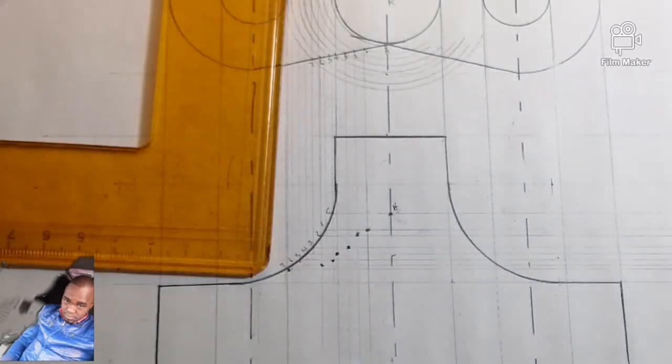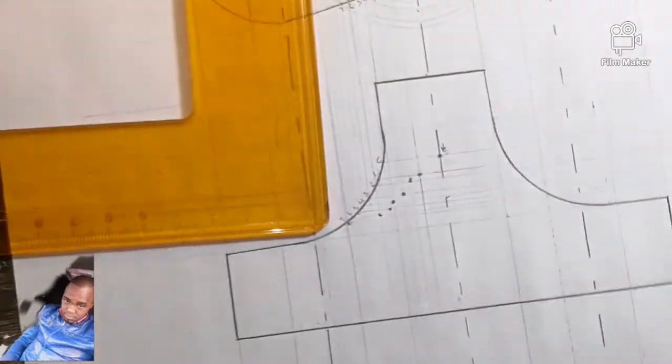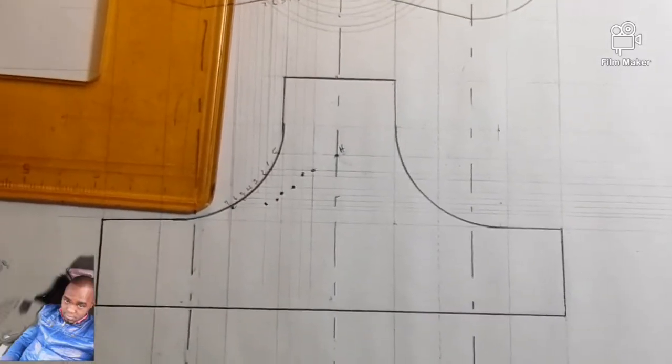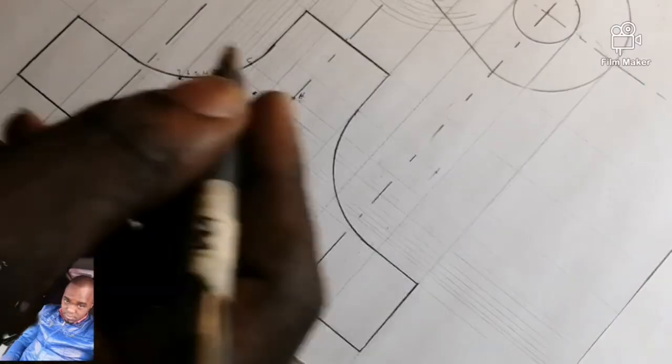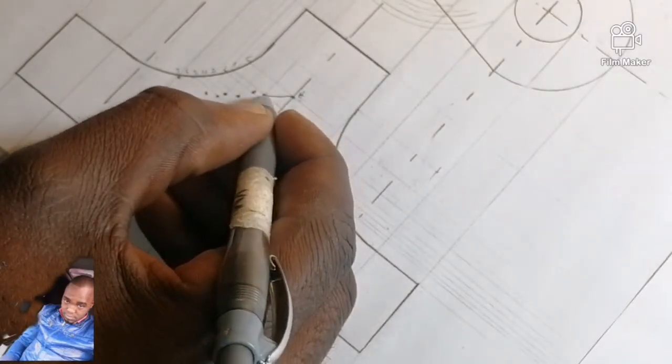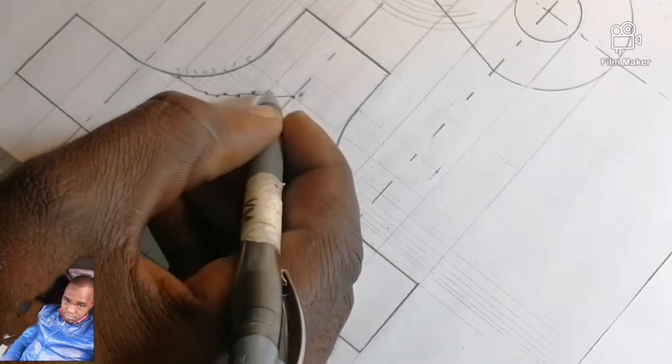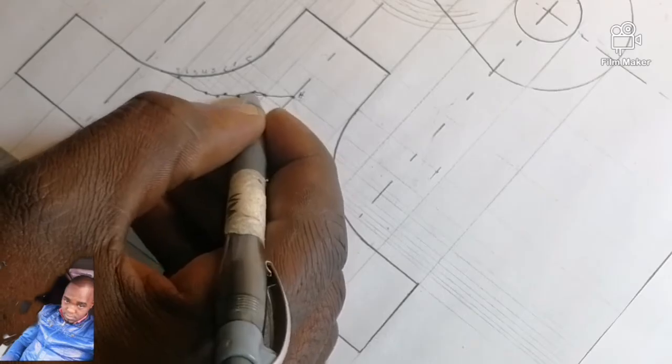So now you complete it by freehand or using your flex curve. Like this now. It will be like this.